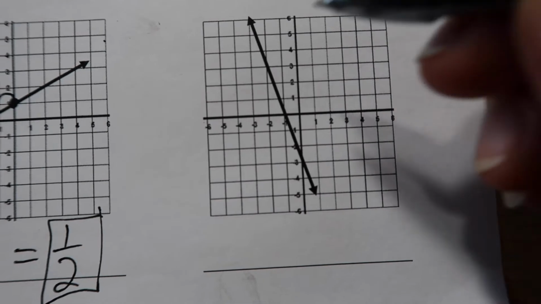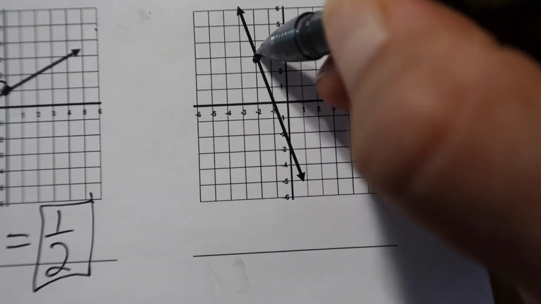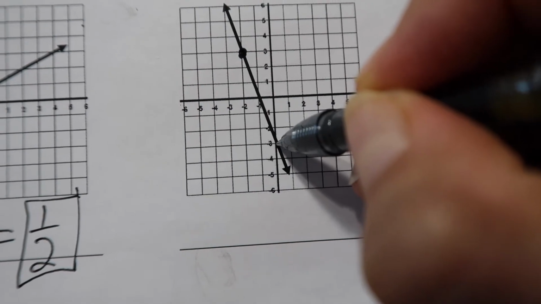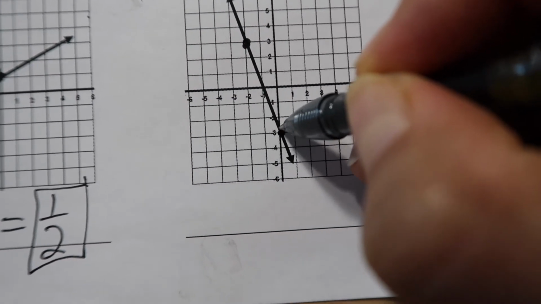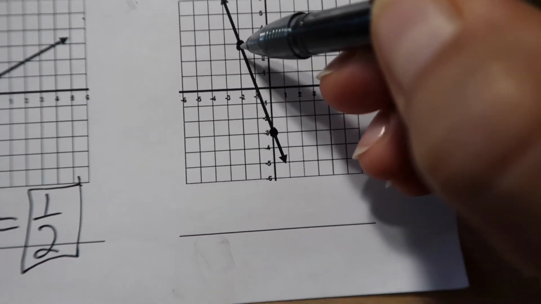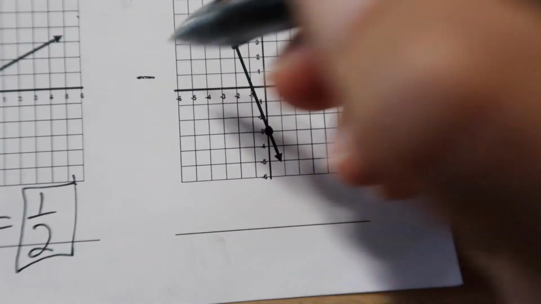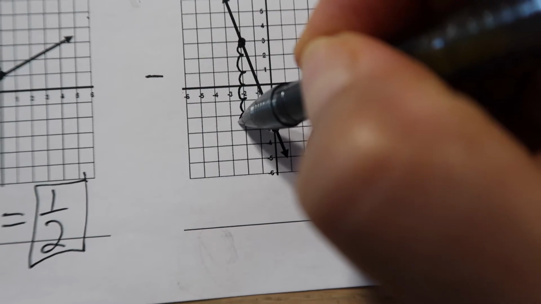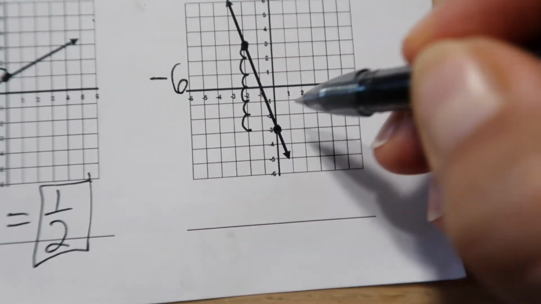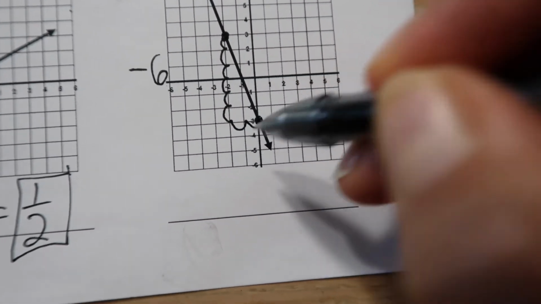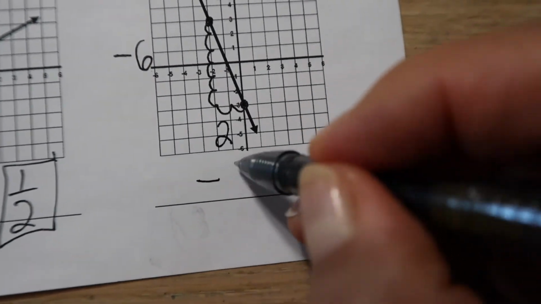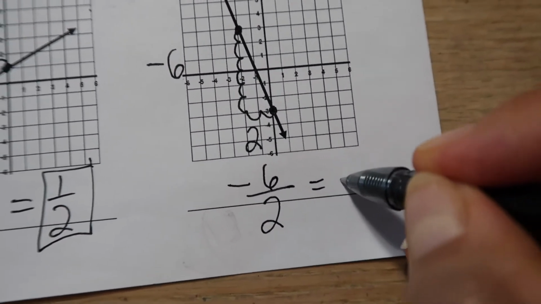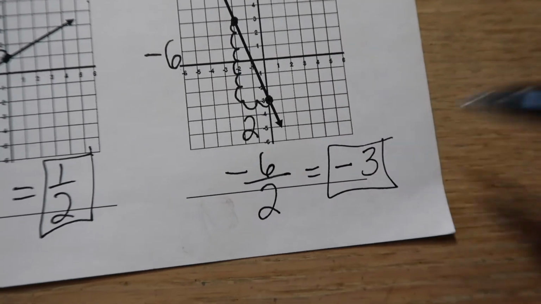Now choose any 2 points. So here, and we can choose this one. Let's choose this one right here. I'm going down, so it's gonna be negative 1, 2, 3, 4, 5, 6, and 1, 2. So negative 6 over 2. Can you simplify that? Yep, that simplifies to negative 3.